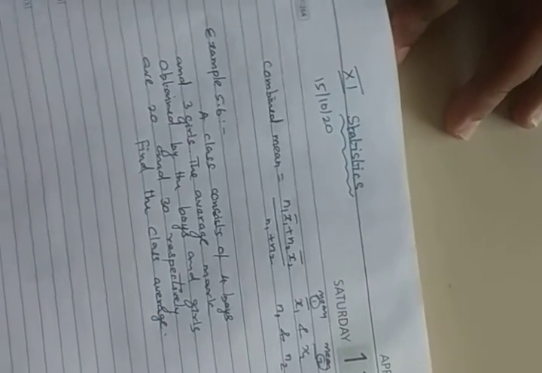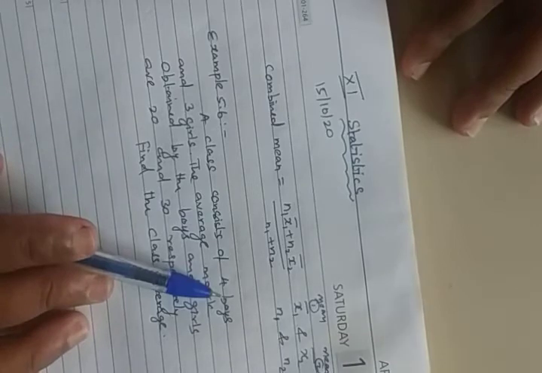Now they are asking us to find the class average. We have 4 boys and 3 girls. The average mark of boys is 20 and of girls is 30.